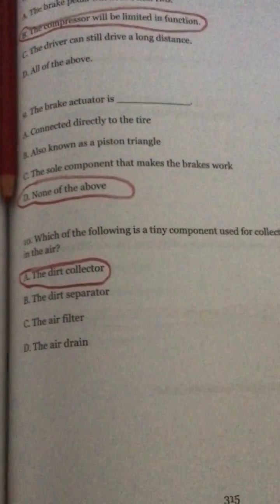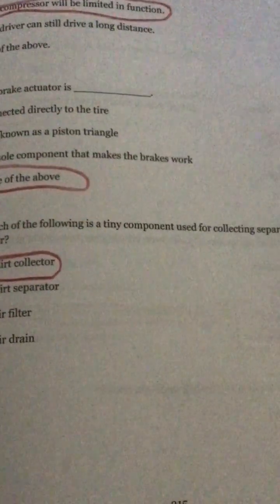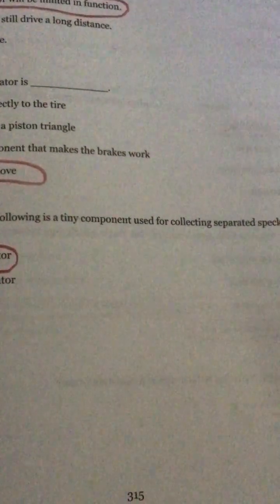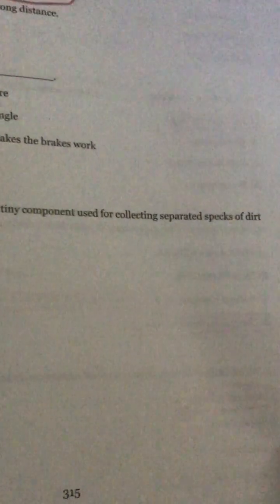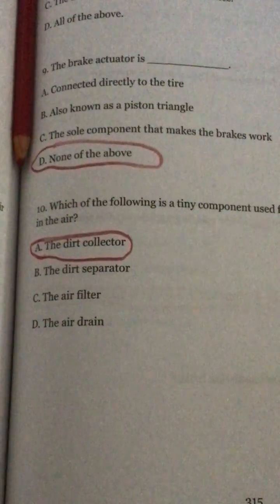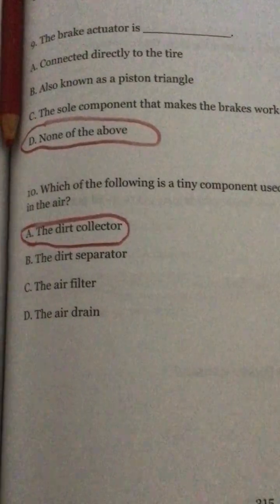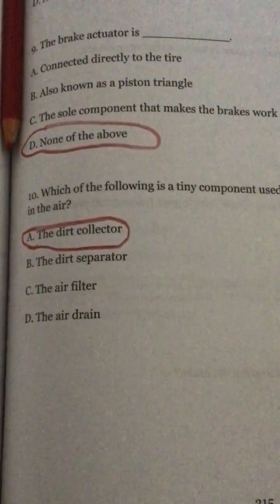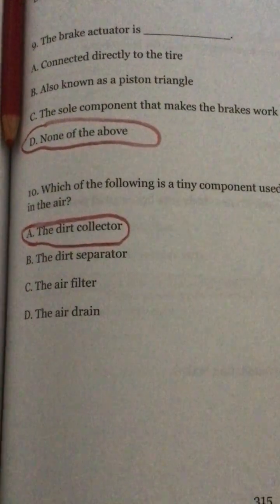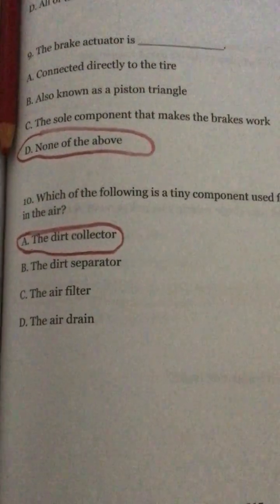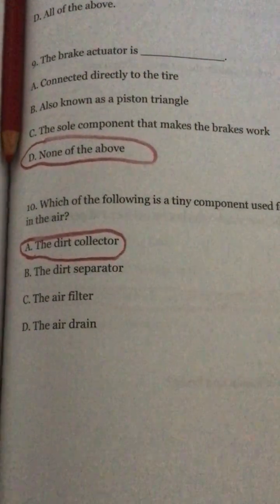Number 10. Which of the following is a tiny component used for collecting separated specks of dirt in the air? A. The dirt collector. B. The dirt separator. C. The air filter. Or D. The air drain.